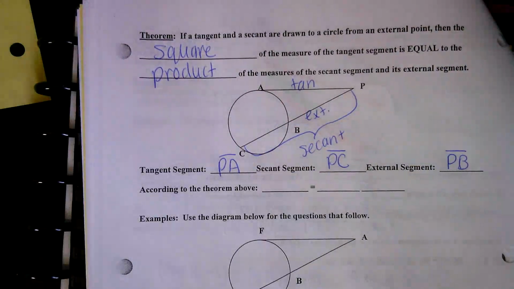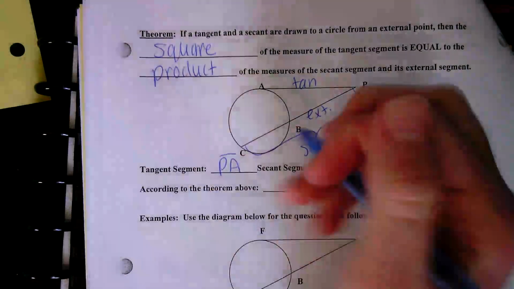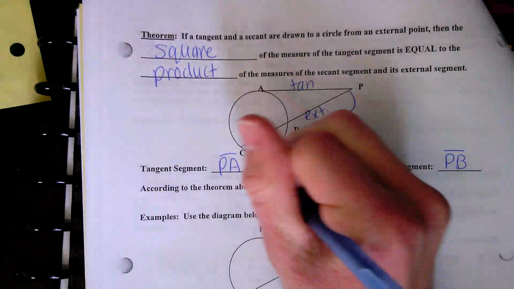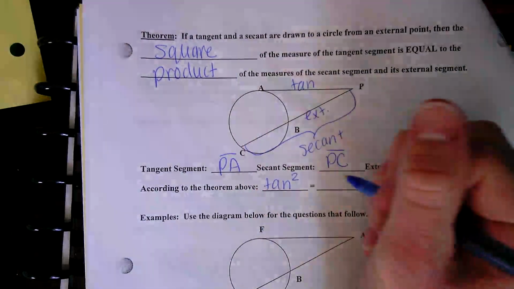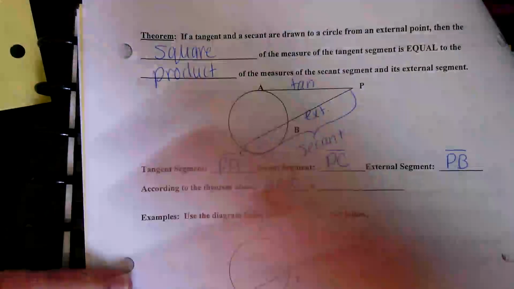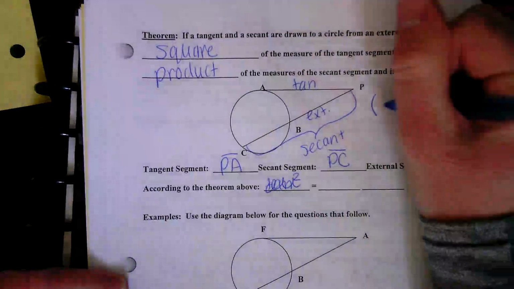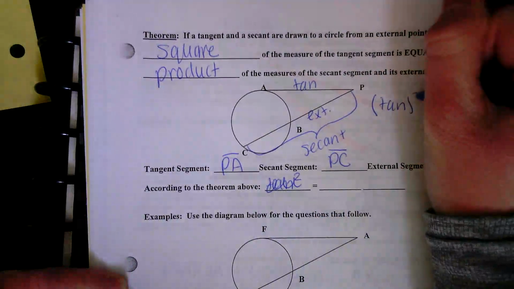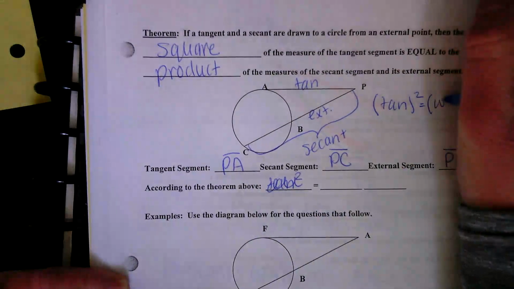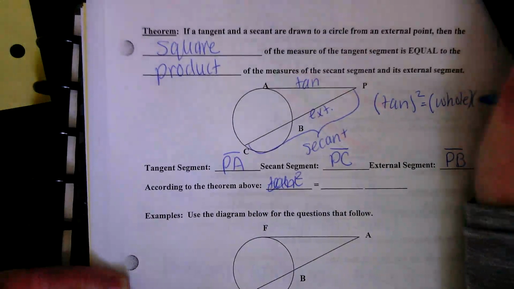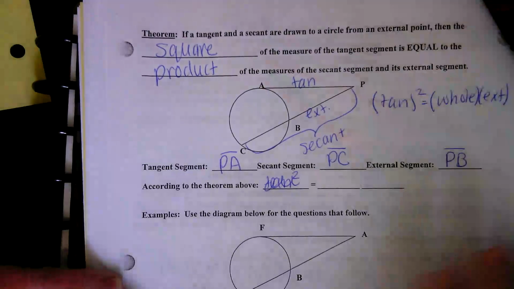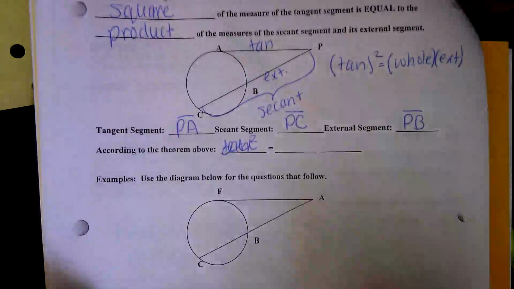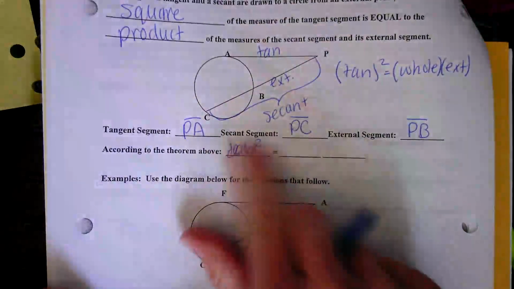Okay, so our equation for this is tangent squared. First of all, I'm going to write this here. So we have tangent squared is equal to the product of the whole times the exterior. Okay, but we're going to use the segments in this diagram.